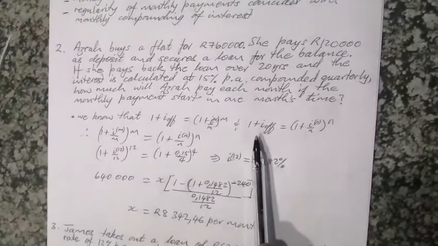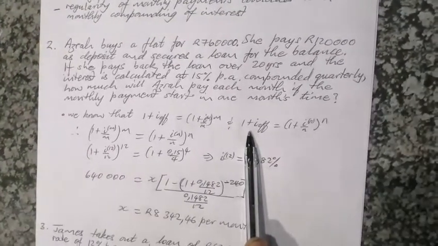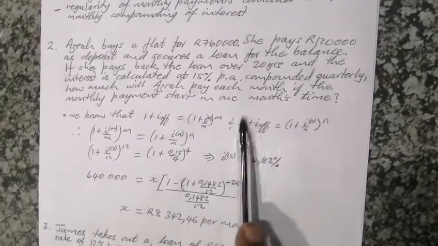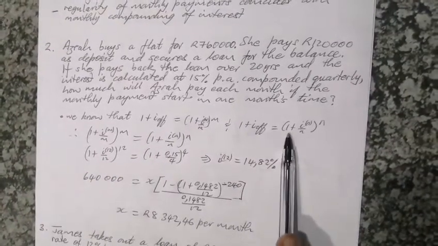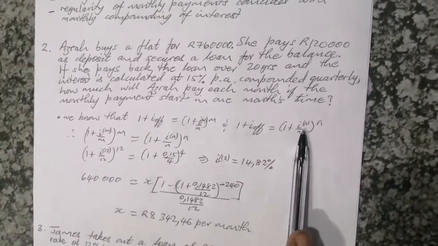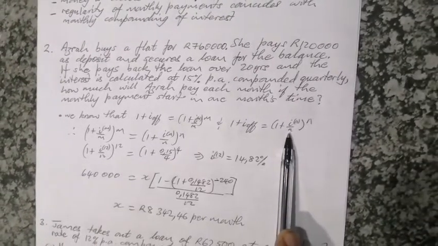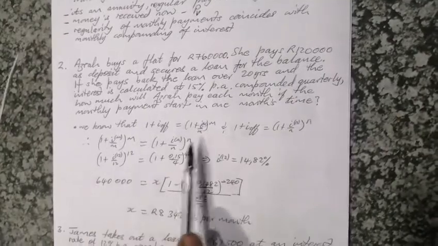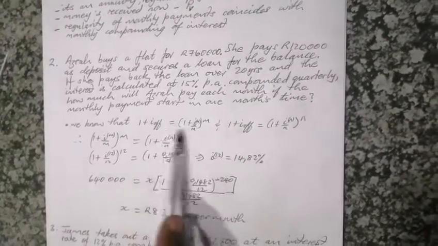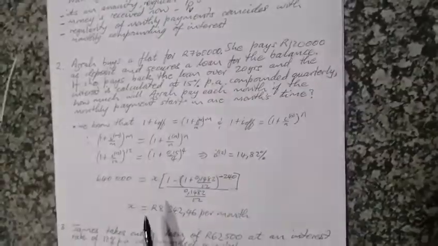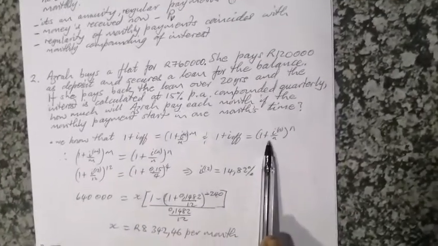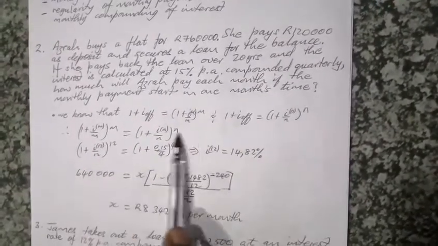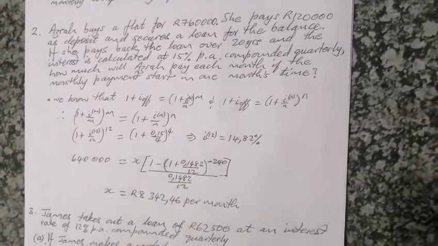If we had two situations where 1 plus i_f is equal to (1 plus i over n) to the power n, and the same thing is also being talked about with a power m, it means this and that are equal.